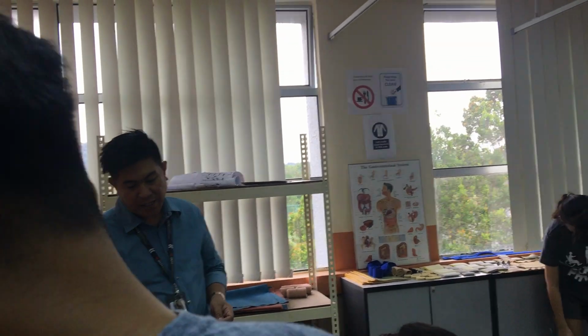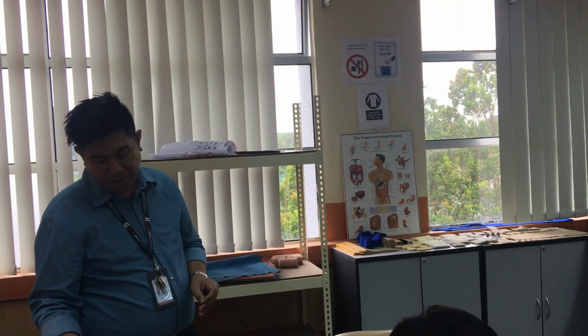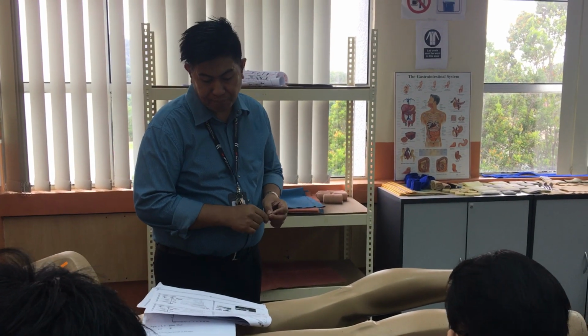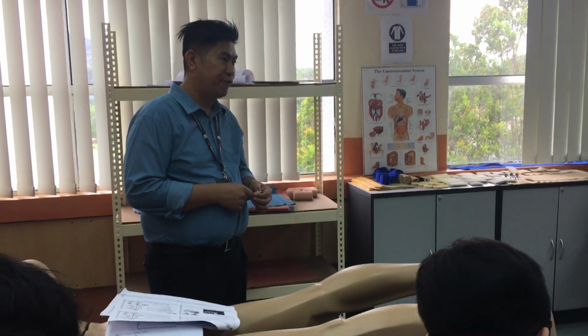Those are the three muscles. Then all other muscles will be supplied by the lateral plantar nerve, like your interossei, the abductor digiti minimi, the adductor hallucis, and the flexor digiti quinti. These are all supplied by the lateral plantar nerve.